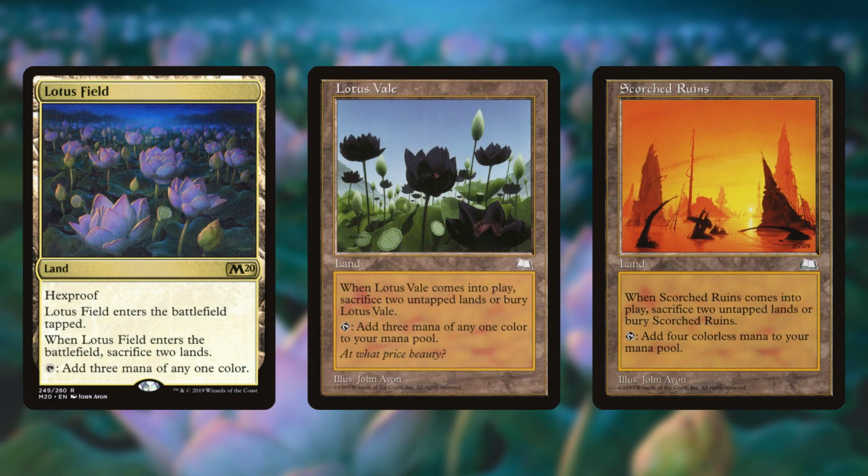Or even better, these 3 lands. Lotus Field, Hexproof, enters the battlefield tapped. When it enters the battlefield, sacrifice 2 lands, add 3 mana of any one color. You get it, end the turn, you get to keep all your stuff. Lotus Vale, kind of the same thing but without hexproof. And Scorched Ruins, when it enters the battlefield, sacrifice 2 untapped lands or sacrifice Scorched Ruins. Tap, add 4 colorless mana to your mana pool. You don't get to see these lands often, but by ending the turn, you get to keep everything. You have to play these, no downside whatsoever.